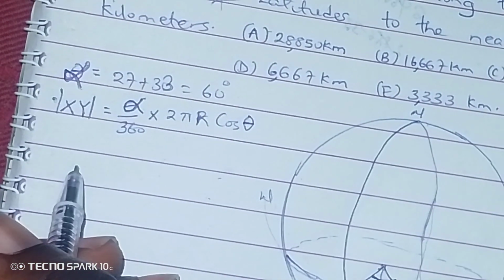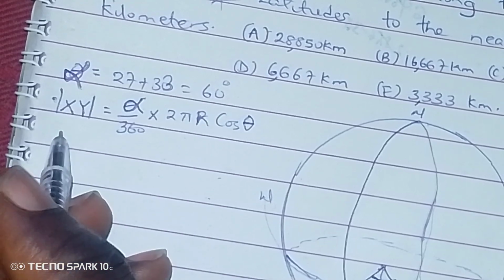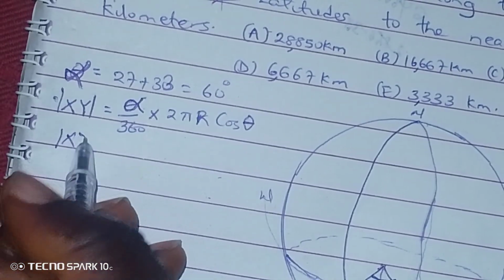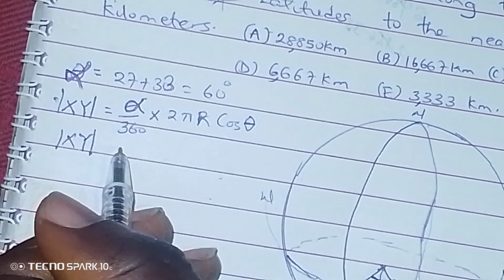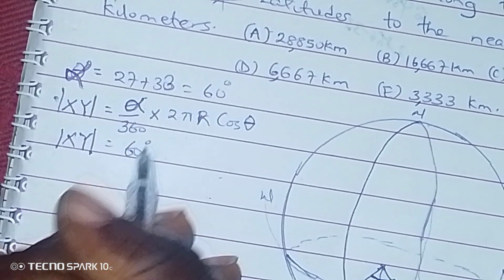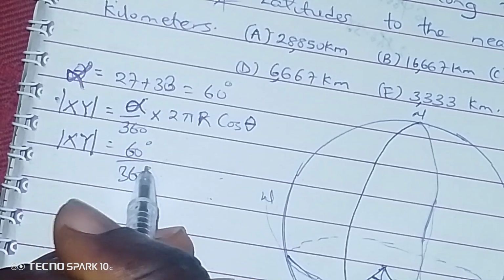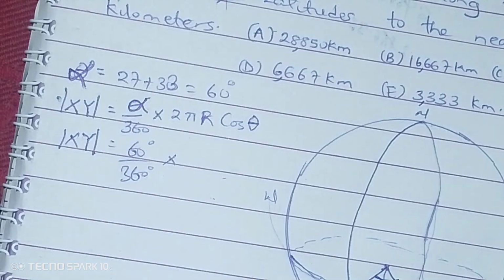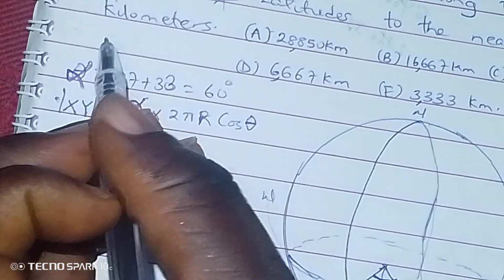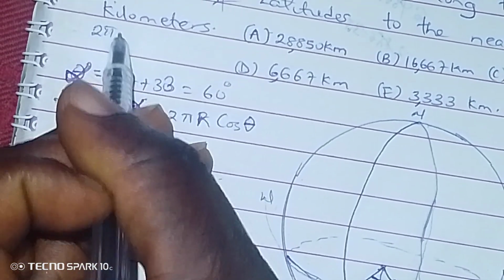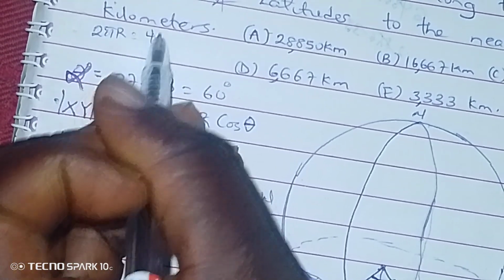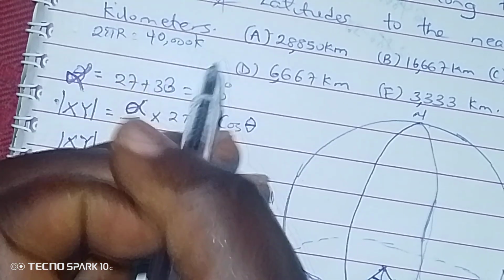The distance xy will be, our alpha is 60 degrees over 360 degrees times, I'm very sorry, I omitted something. We were told in the question that 2 pi r is equal to 40,000 kilometers.